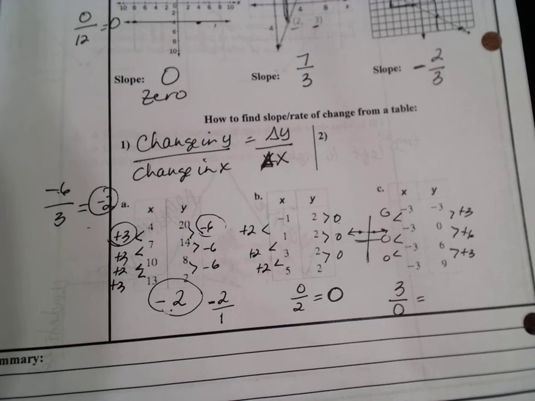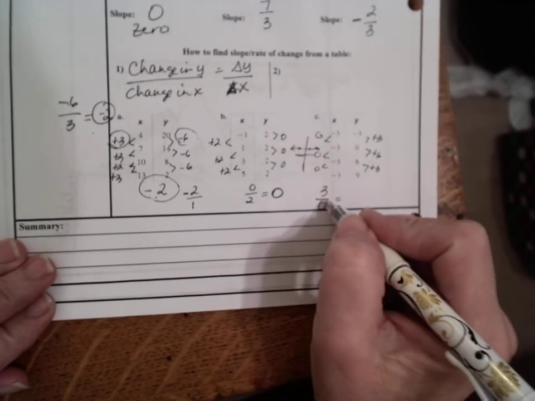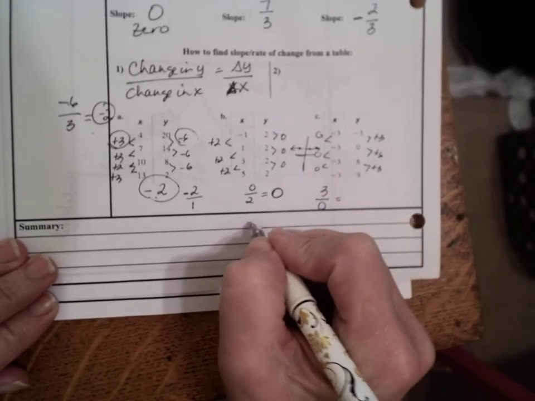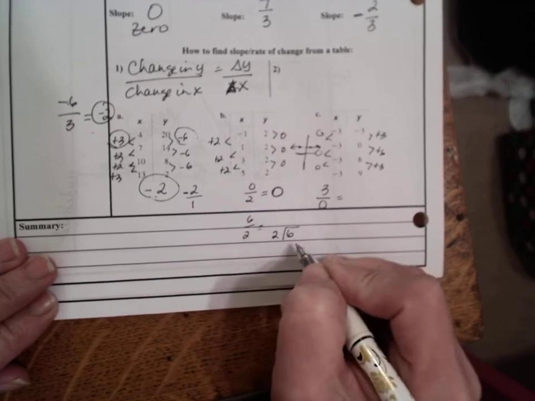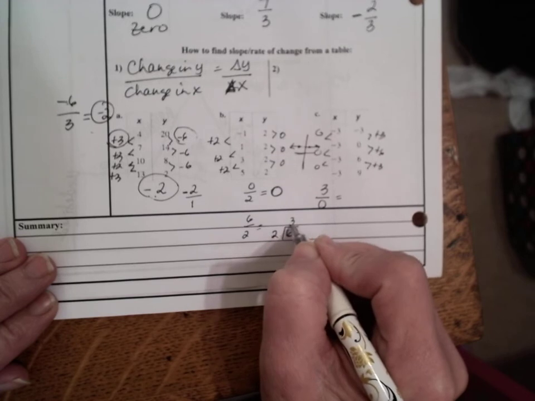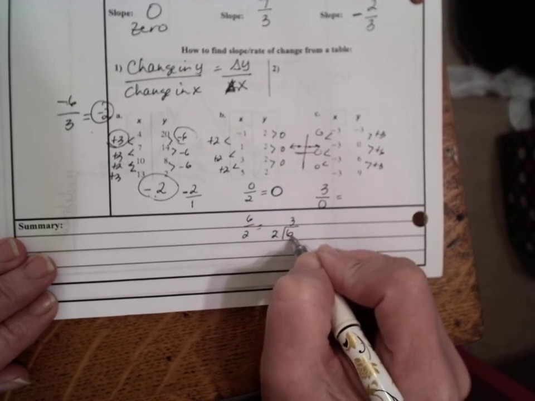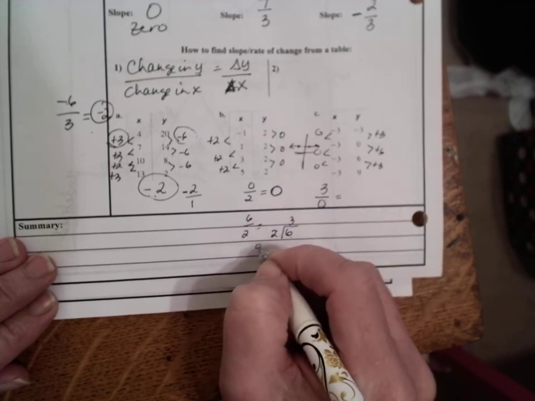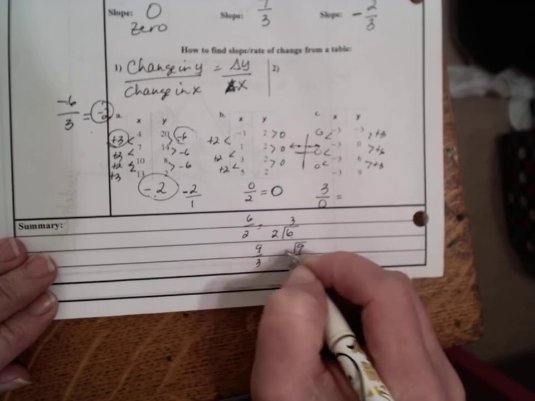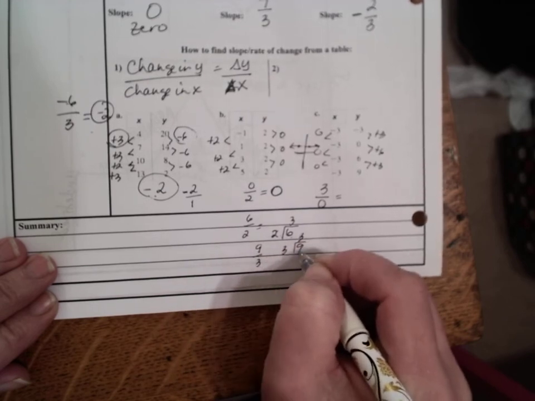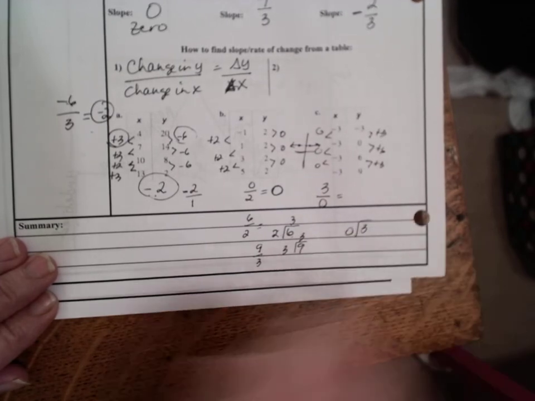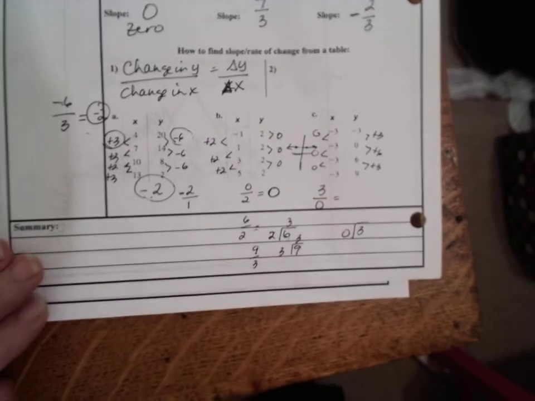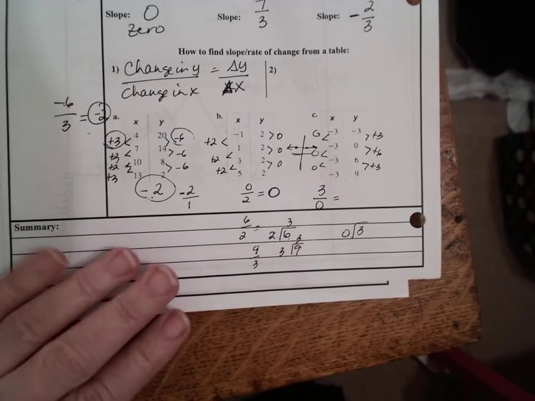Actually, be very careful. So I'm going to show you guys something. This is saying like 3 divided by 0. If I said 6 divided by 2, that 6 would go inside, right? And 6 divided by 2 is 3. You're saying 3 times 2 is 6. If I said 9 divided by 3, 3 times 3 is 9. This one, 3 divided by 0. What times 0 gives you 3? Is there anything times 0 that gives you 3?